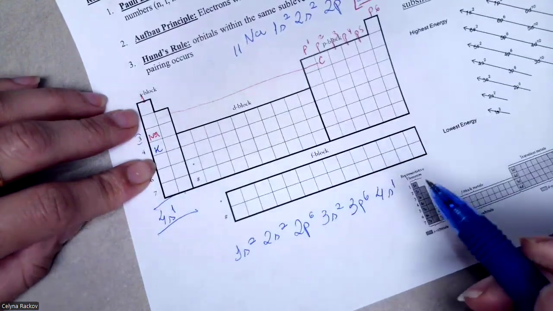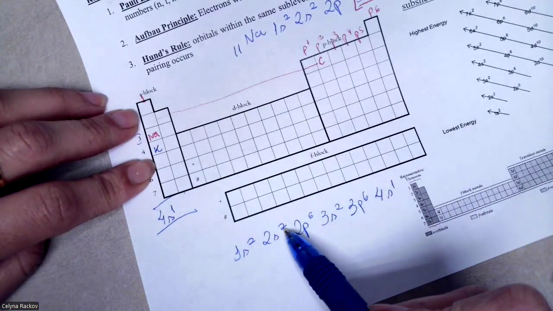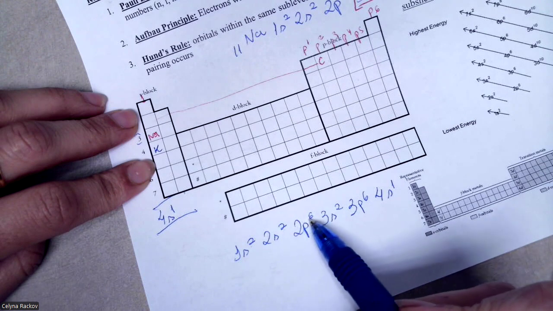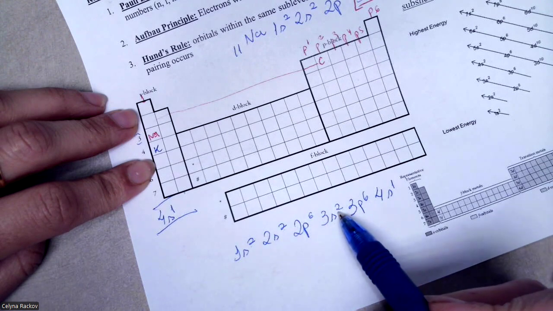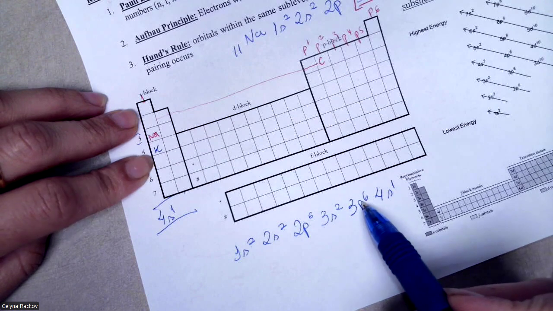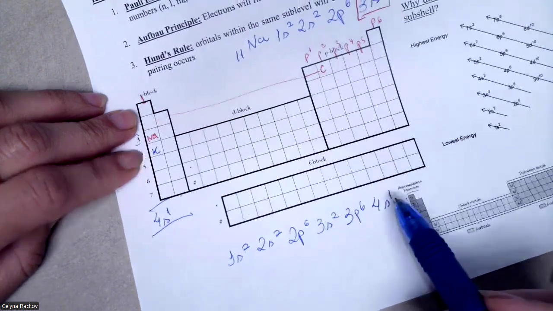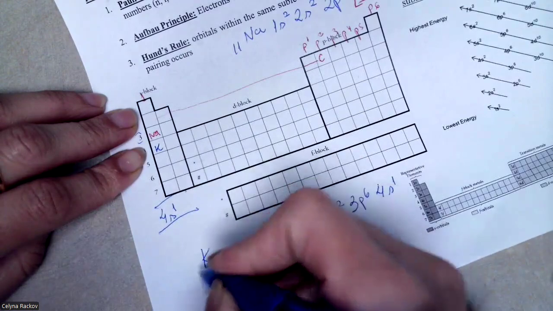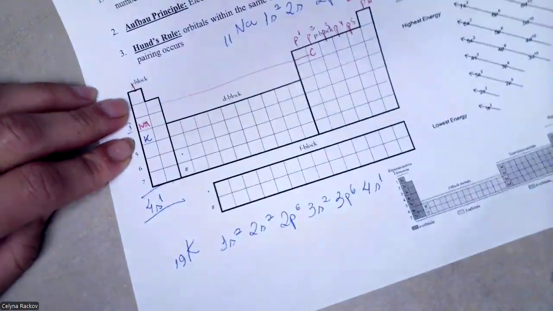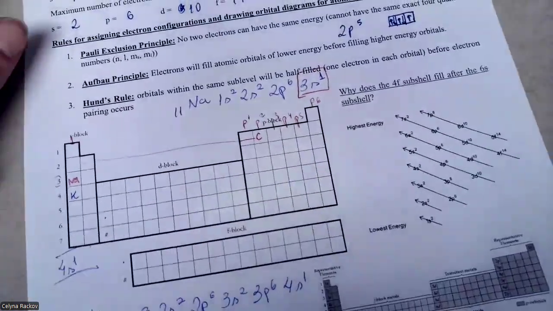Let's count if we really have 19. 2 plus 2, 4, plus 6, 10, plus 2, 12, plus 6, 18, plus 1, 19, right? Potassium has atomic number 19, so 19 electrons.